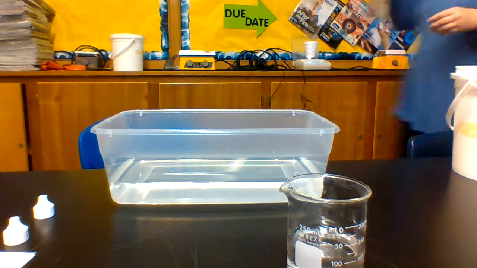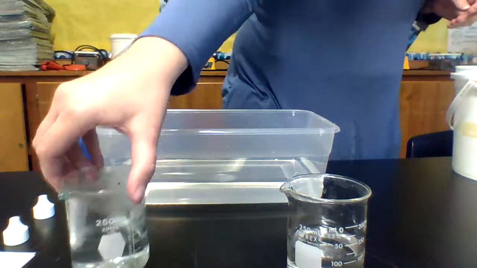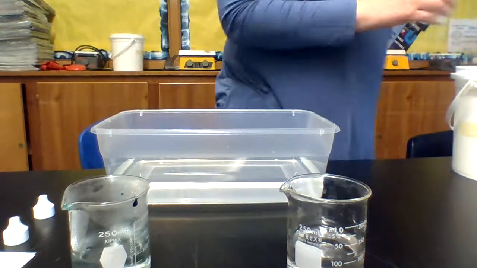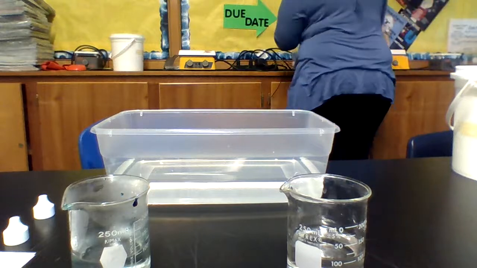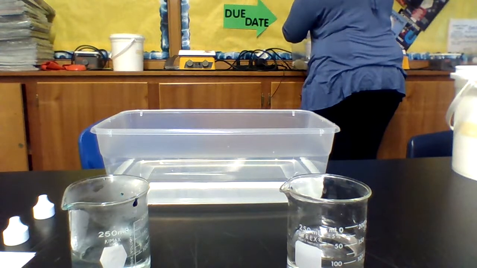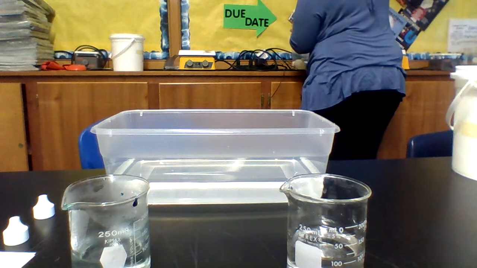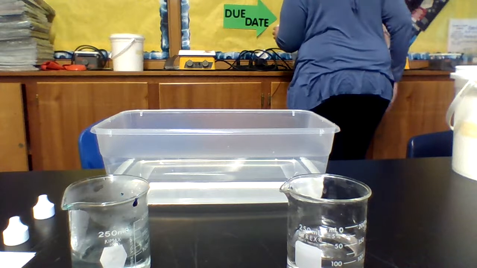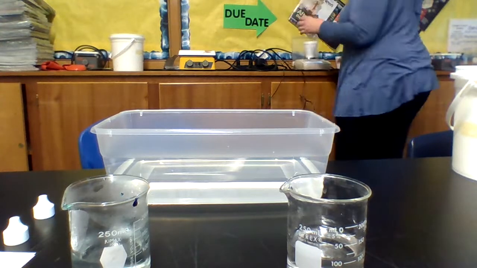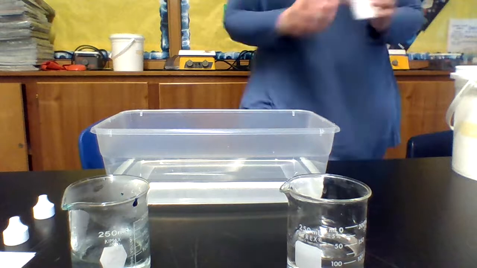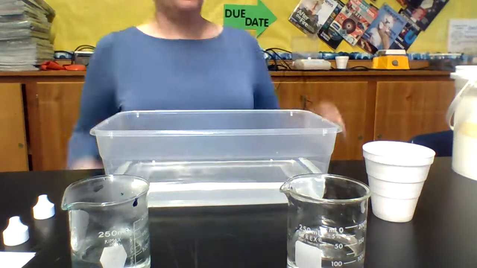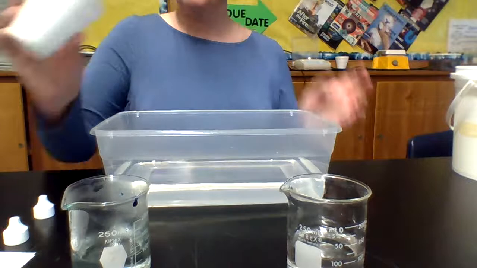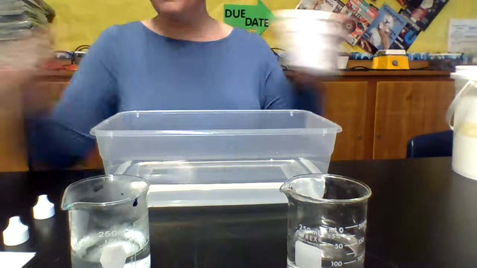Okay. Here is my hot water, and I'm going to get 5 grams of salt. Definitely a little too much. Okay, actually this one was almost spot on, 5.04 grams. All right, so salt goes in the cup.